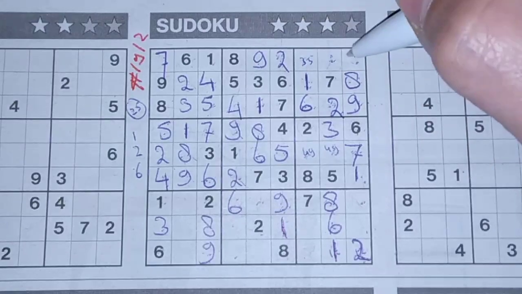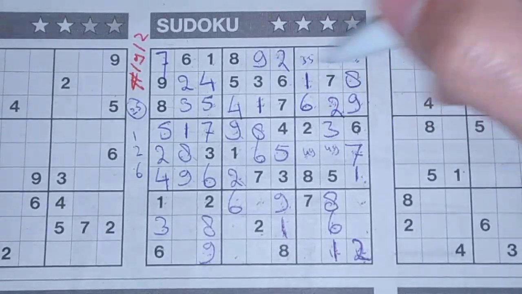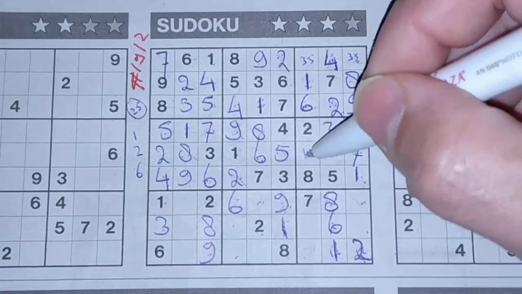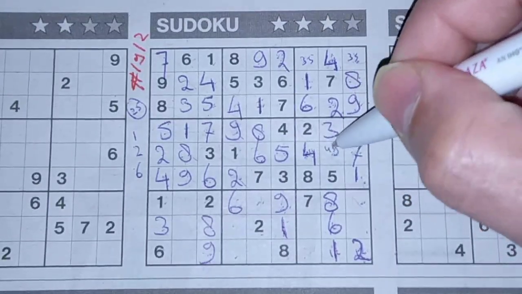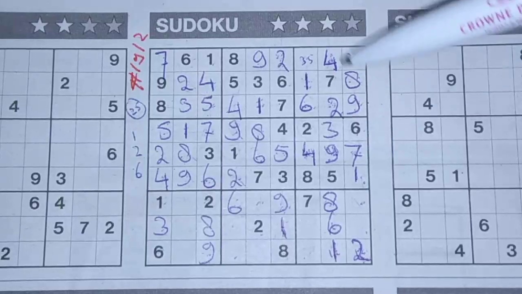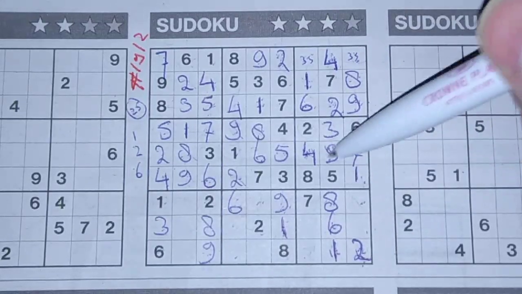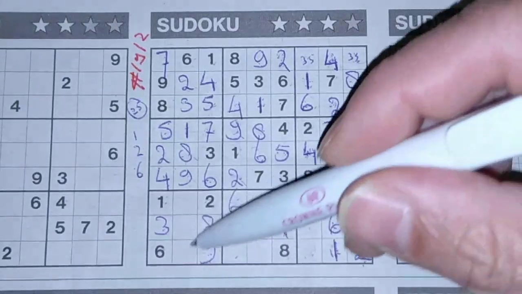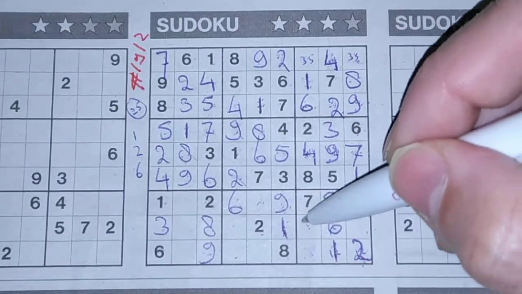Let me mark those. So 1 number left in this row for the number 4. Now we have a 4 here, so this cannot be 4 anymore. This should be the 4, and this should be a 9. 9 in the last column, 9 in the column next. So in that column, only 2 places for the 9 should be here or there. We see here 9, no 9 there, 9 should be there.